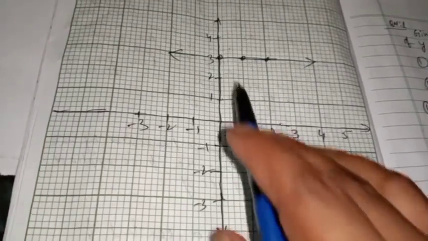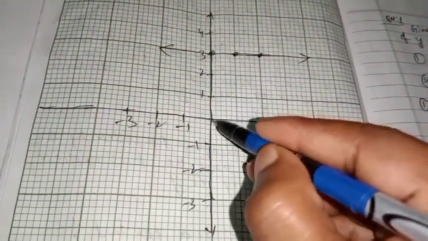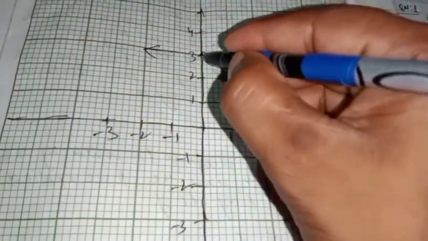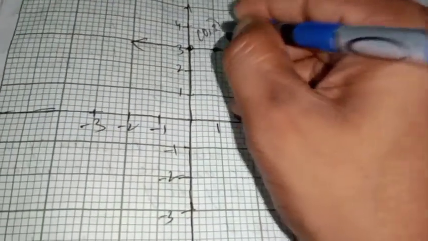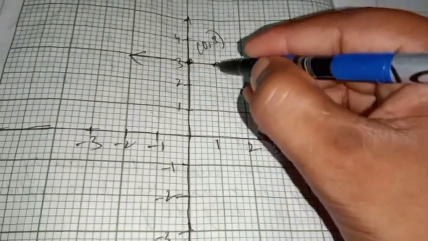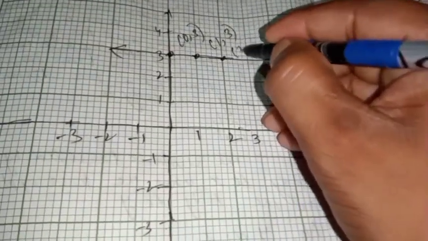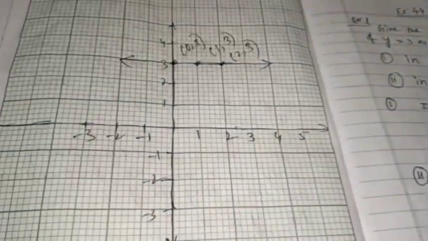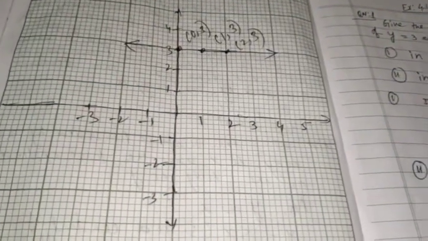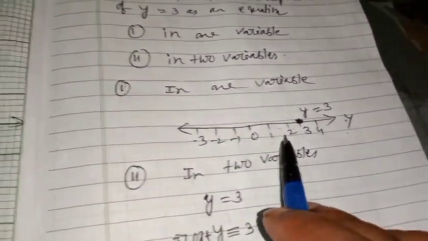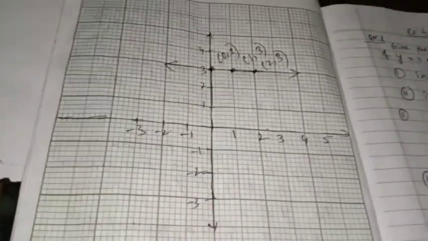Now draw this one on the graph. See, 1, 2, 3. This one all of you know. Now see, (0, 3). This is (0, 3). Then (1, 3). Then (2, 3). And this is the graphical representation in two variables. Okay, this is the graphical representation in one variable, and this is the graphical representation in two variables.